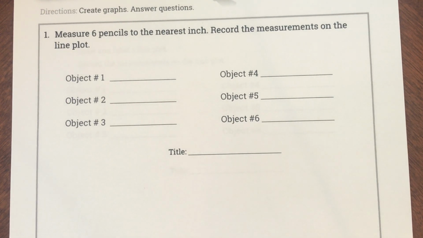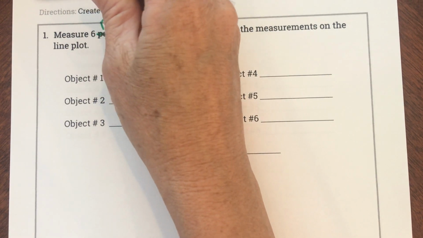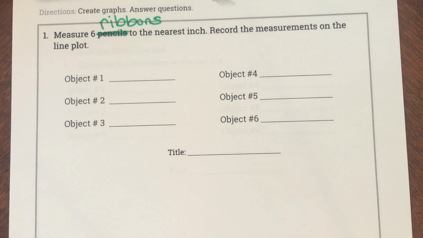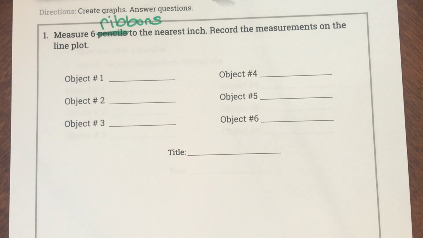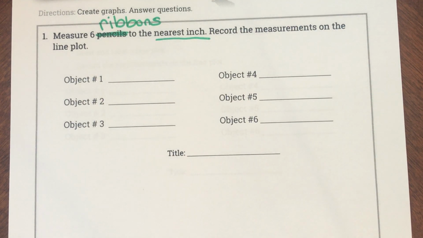It says, measure 6 pencils to the nearest inch, record the measurements on the line plot. Okay, we're actually not going to measure pencils, so I'm going to cross that off. We're going to be measuring ribbons. Now, ribbons are what these look like. They're just pieces of ribbon that I've cut. Ribbons usually are like tied with, we tie presents with them or packages. Sometimes we tie them in our hair to look decorative or pretty. We're going to be measuring those to the nearest inch. Nearest means not exactly, just whatever it's closest to.